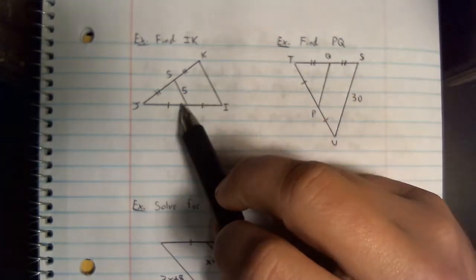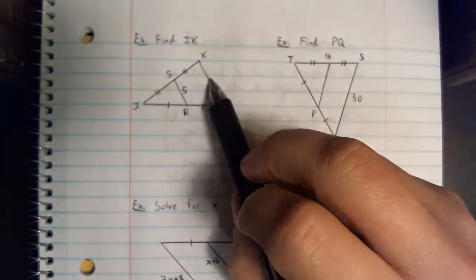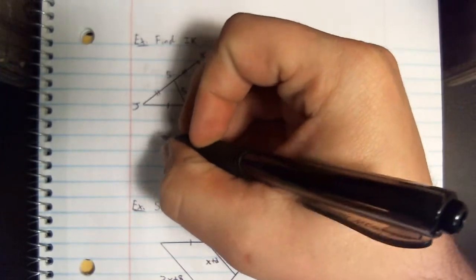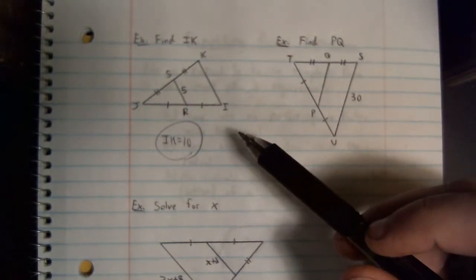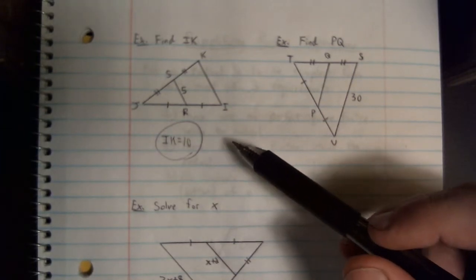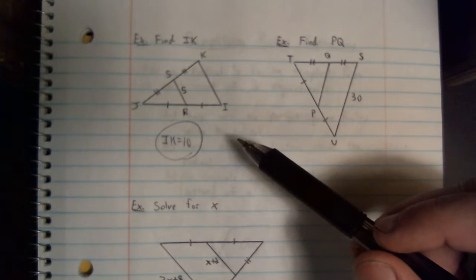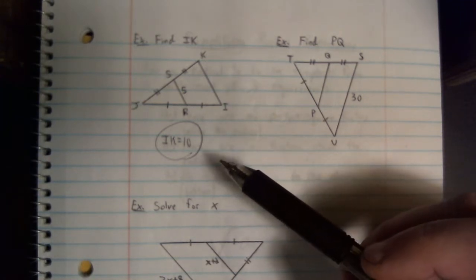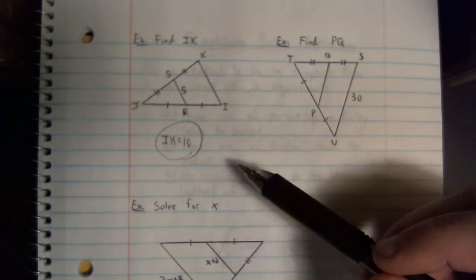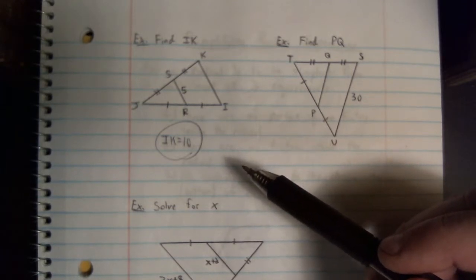So if SR is worth 5, we want this to be twice the length. That gives us IK equaling 10. Now, for these problems it's not necessary to show your work because it's such an easy process. However, if you get the question wrong and you show no work, there's no way for me or any other teacher to give you credit.